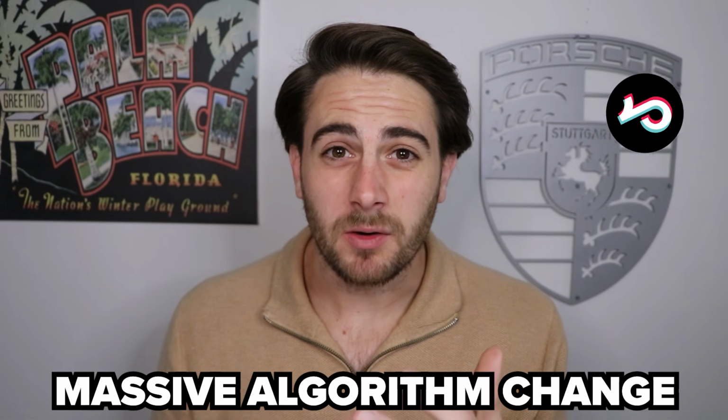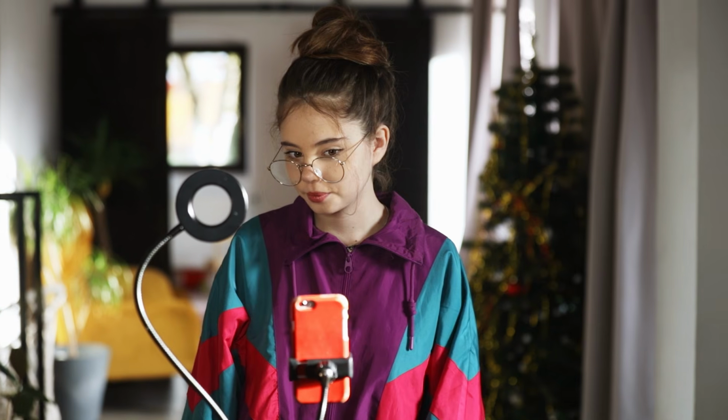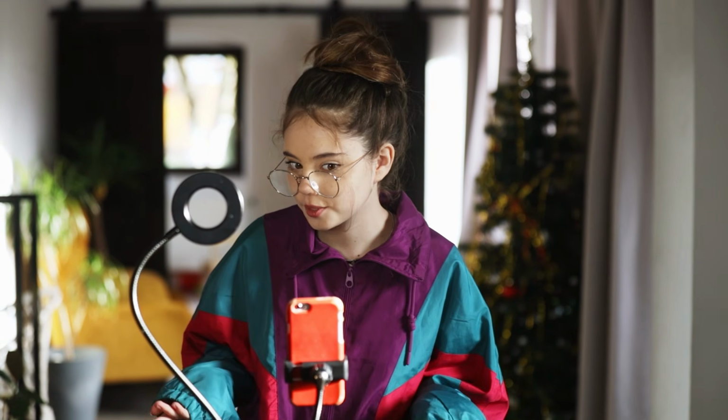TikTok just released a massive algorithm change. It makes it easier than ever before for you to go viral. And all you have to do is change the type of content you're creating, what you're doing after you upload your content, and 3 other things I'm gonna share with you in this video.